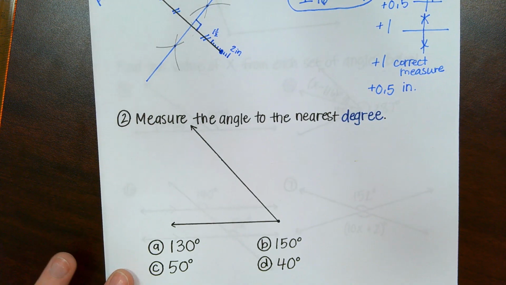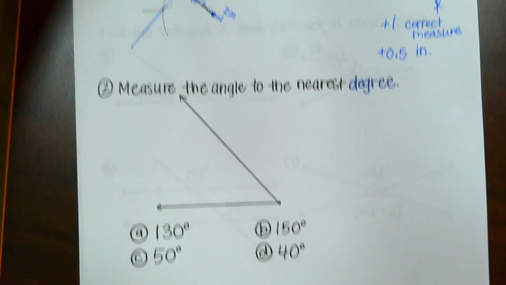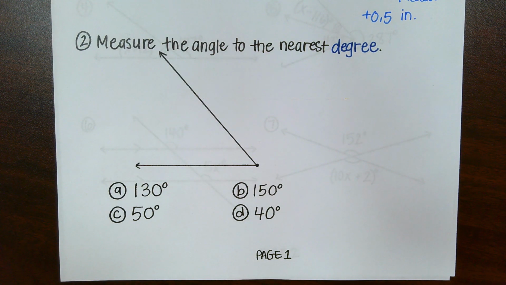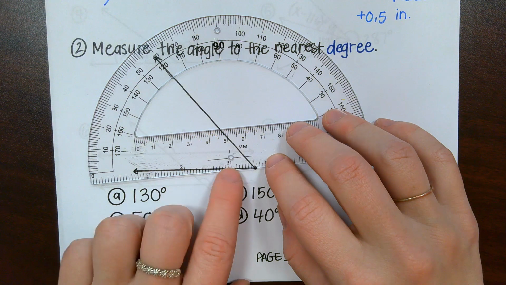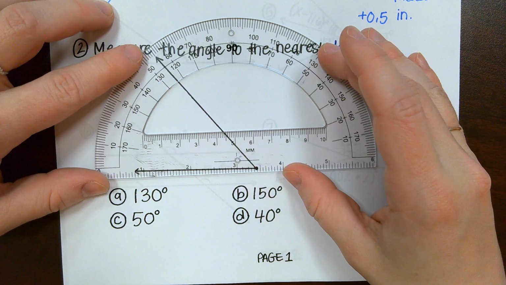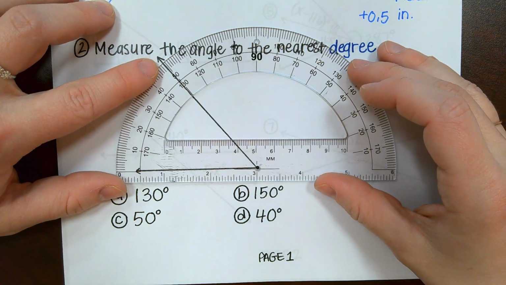Now let's look at number 2. So number 2 is a multiple choice question. I have given you an angle, and you are to measure this to the nearest degree. So whenever we want to measure an angle in degrees, we need to use our protractors, which you all should have at your tables. So here's my protractor. And we want to start by taking this circle, this hole in the bottom of the protractor, and we want to line it up perfectly with the vertex of our angle, right there.